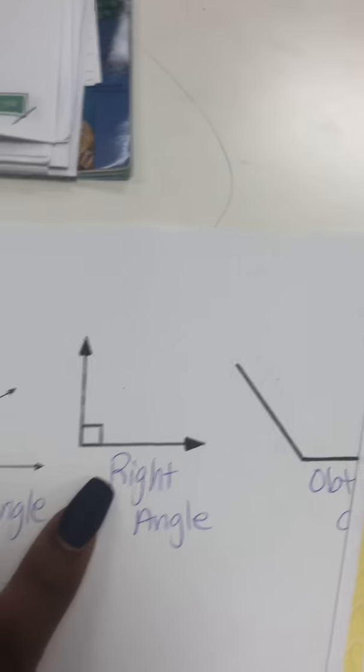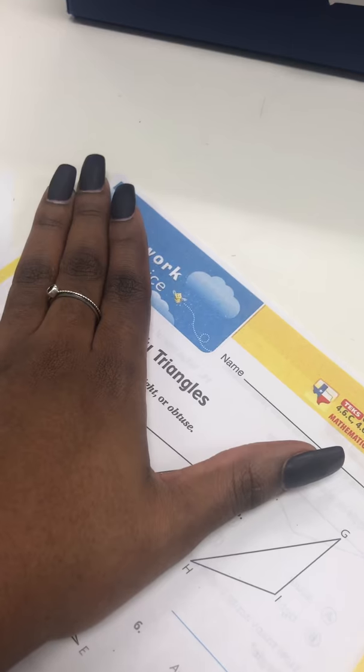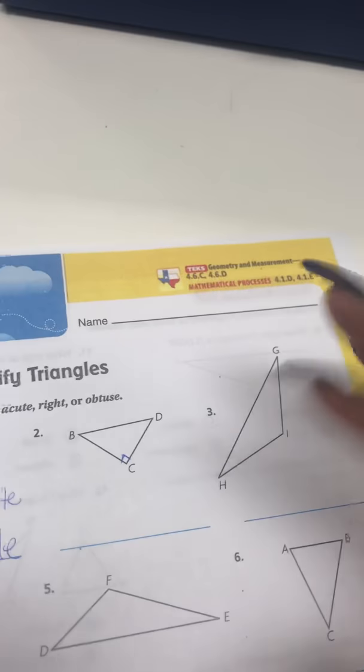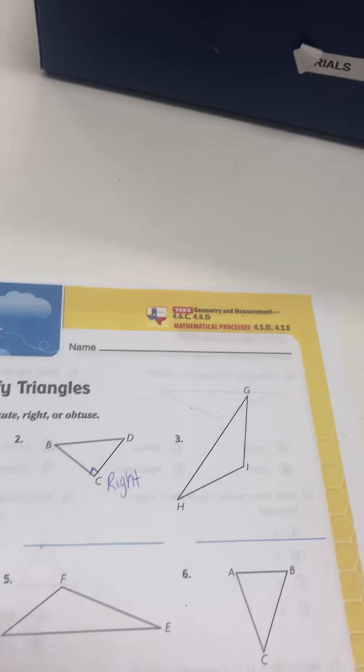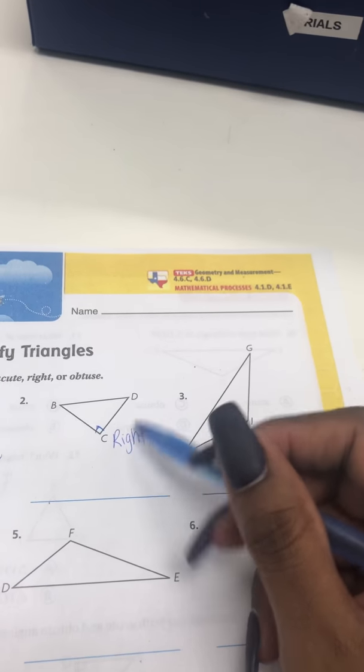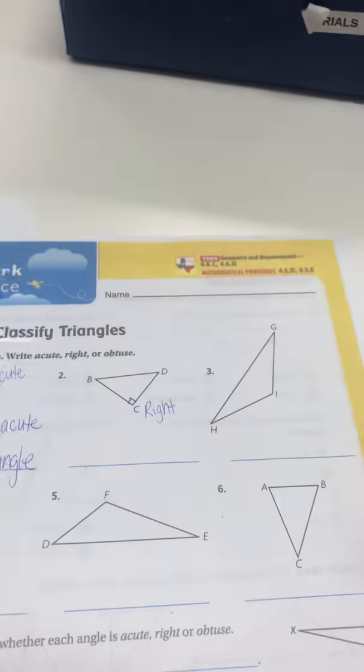Now I'm going to look over here. This is a different type. Students were taught anytime they see this box, it is a perfect right angle. I can also check it, and I see that this is a perfect L. So I know that angle C is a right angle. Students were taught if they know that this is a right angle, the other two have to be acute. It cannot be any other type, but they should still check it.